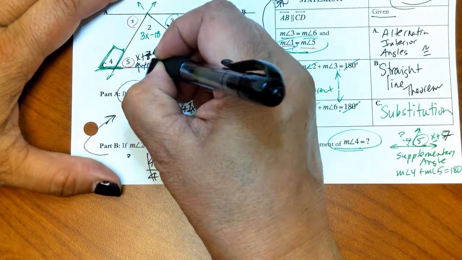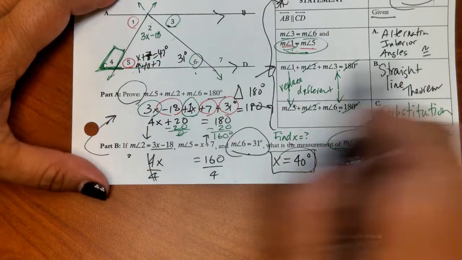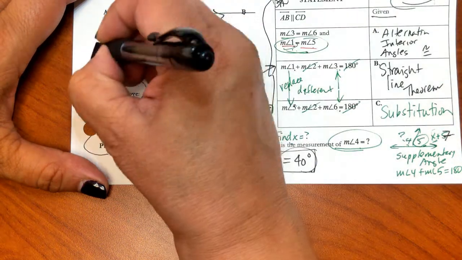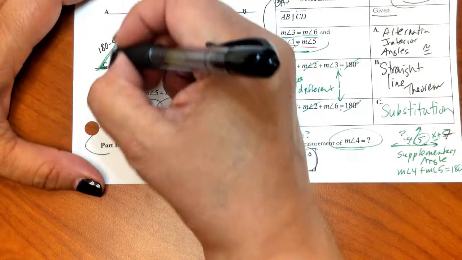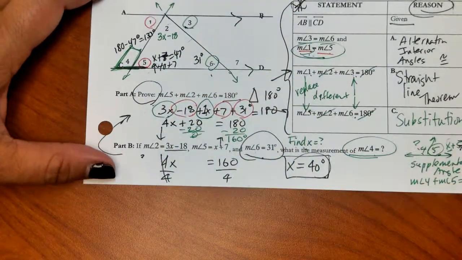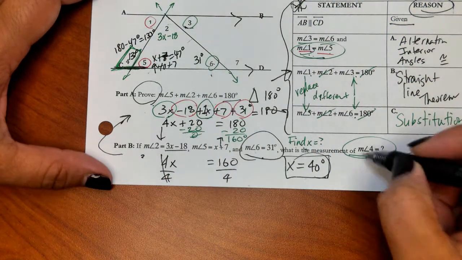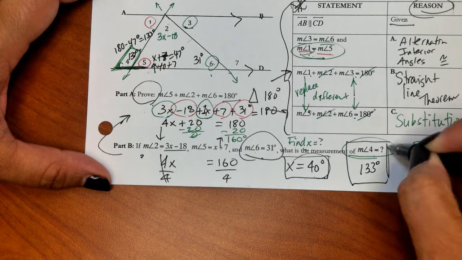So x plus 7 is 40 plus 7, so this is 47 degrees. Okay, so how do I get 4? 4 is supplementary, so that's 180 minus 47 degrees, and you should get 133 degrees. Write on your calculator if you don't believe me. Okay, so 133 degrees. And that's what they're asking for. 133 degrees is your answer.